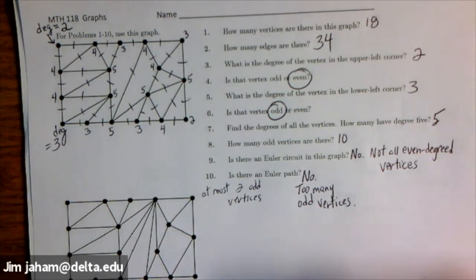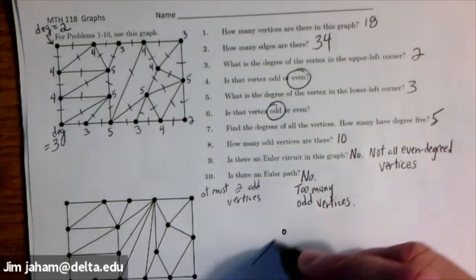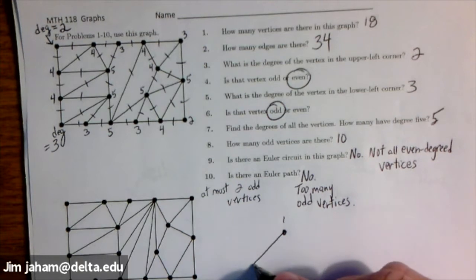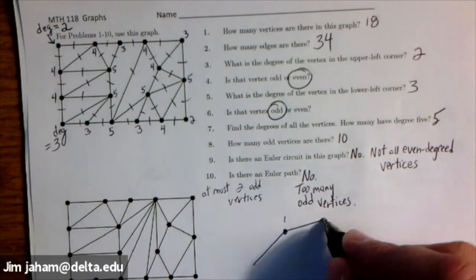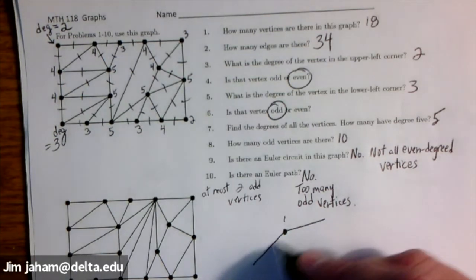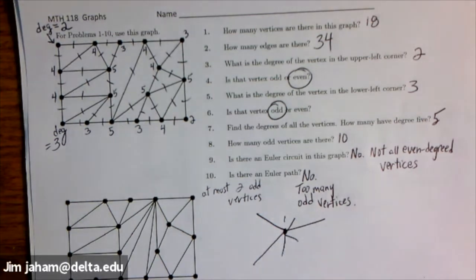And the reason for that is that if you're doing a path and you come into a vertex, you either stop there, which would give you a degree of 1, or it's in the middle of your path and you have to leave it. So every time you enter and exit that vertex, there's 2 different edges that are counted.